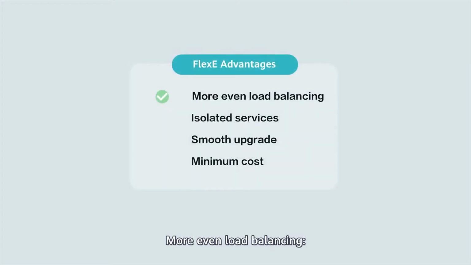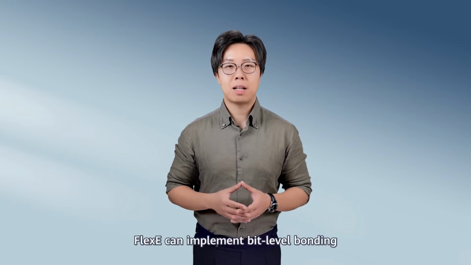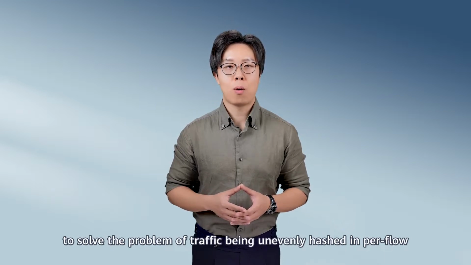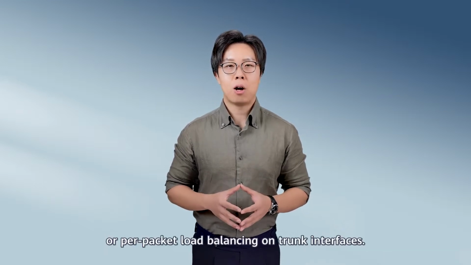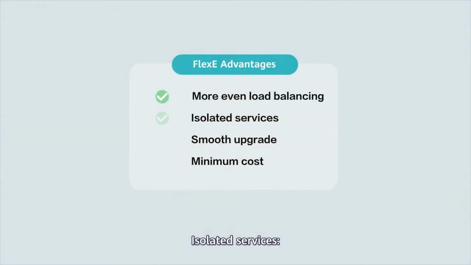More even load balancing. Compared with traditional Ethernet, FlexE can implement bit-level bonding to solve the problem of traffic being unevenly hashed in per-flow or per-packet load balancing on trunk interfaces. Isolated services.